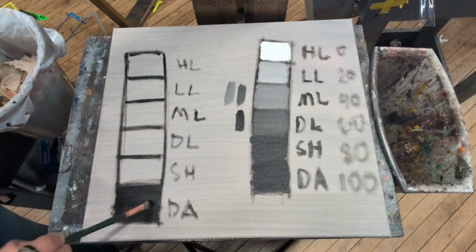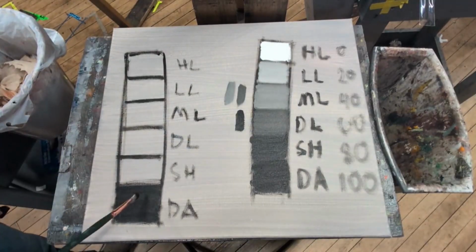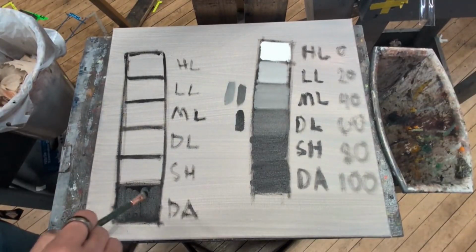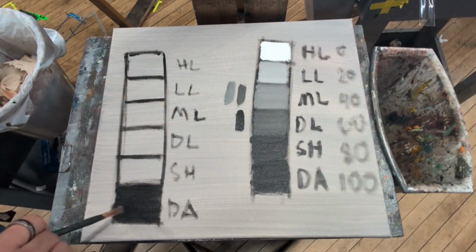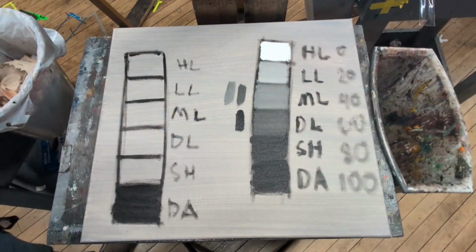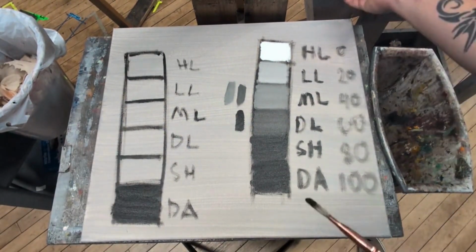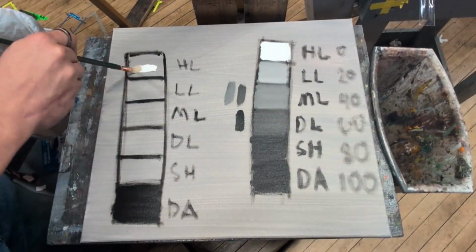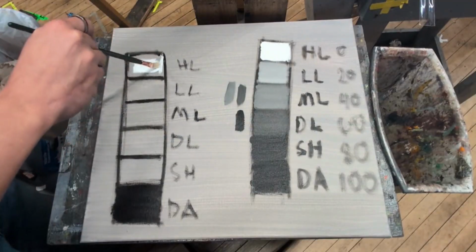And I'm starting off with the dark accent because it's straight from the tube. It's the easiest thing to do, and it reveals the bottom of our value range. This is the lower extremity of our value range, once again, straight from the tube. And then on the other side of that spectrum, the whitest we can go is absolute white. And that, again, is straight from the tube.